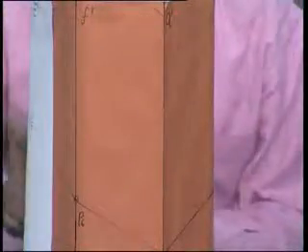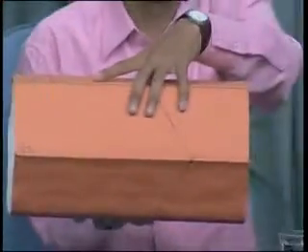This one, 6 rectangular faces are there. 1, 2, 3, 4, 5, 6. It is lying on its rectangular face like this. So this is a given problem.